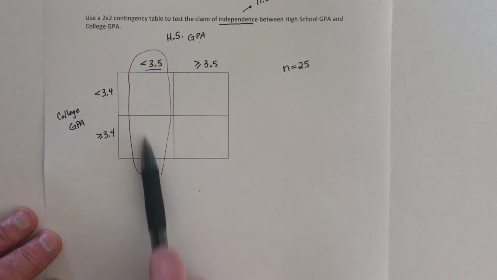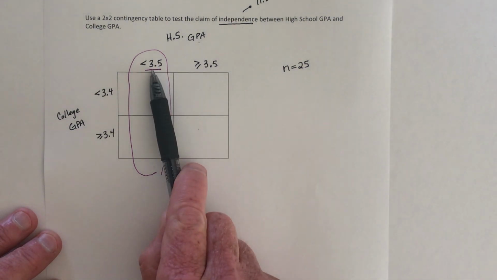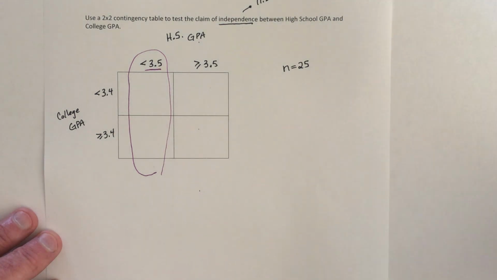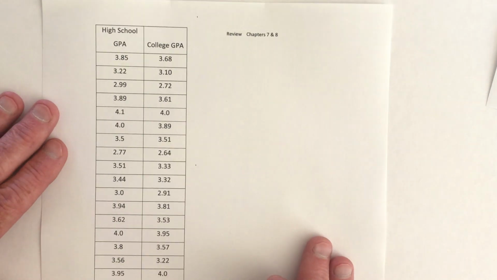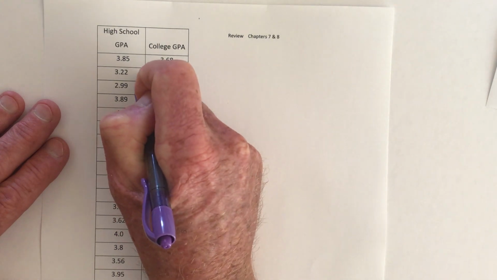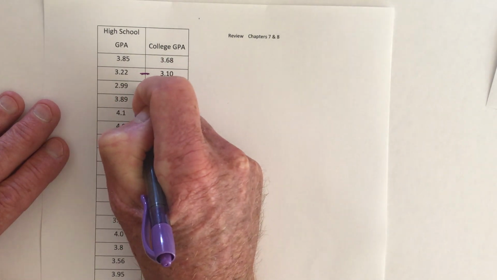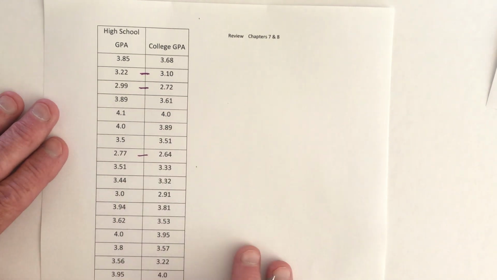All right, now for the fun part, highlighting. So anybody's high school GPA that's smaller than a 3.5, they're going to be purple. Okay, so it's those that have less than a 3.5 in high school. So less than a 3.5 does not include the 3.5.